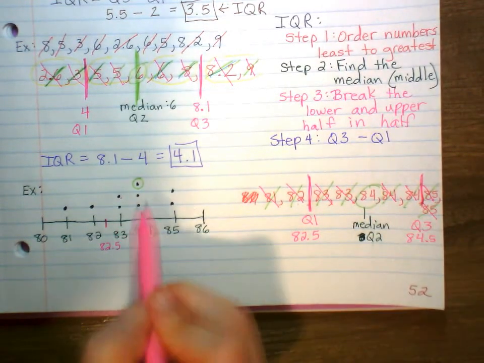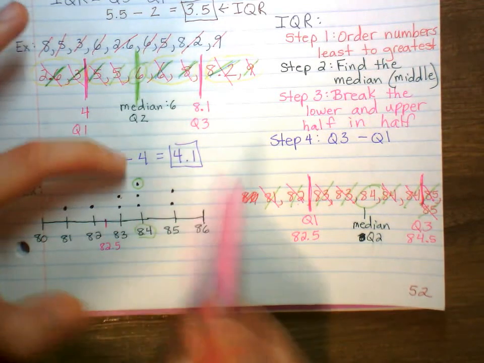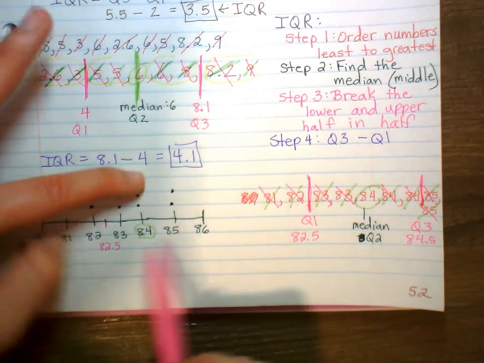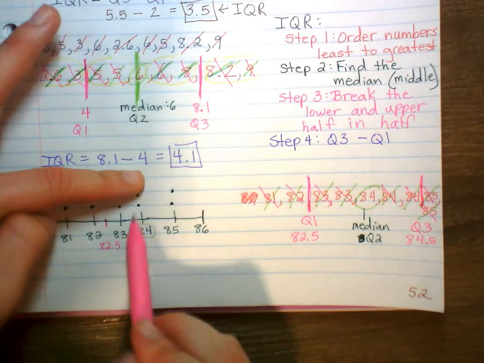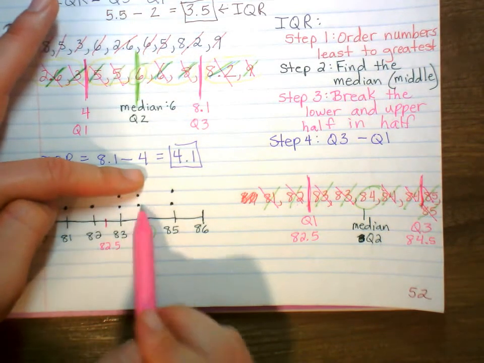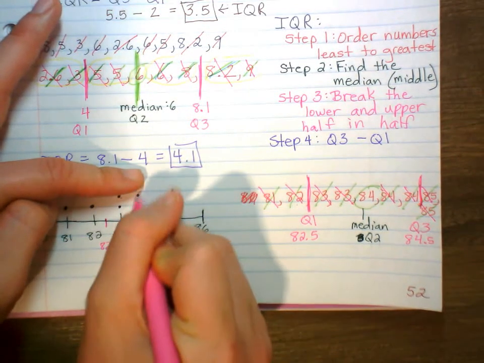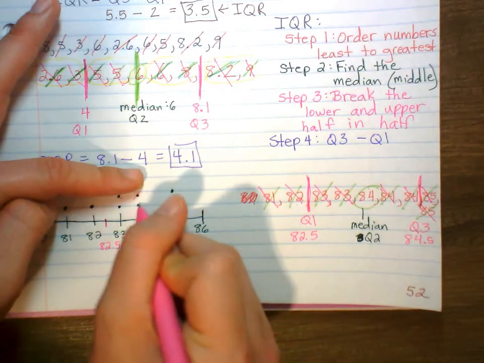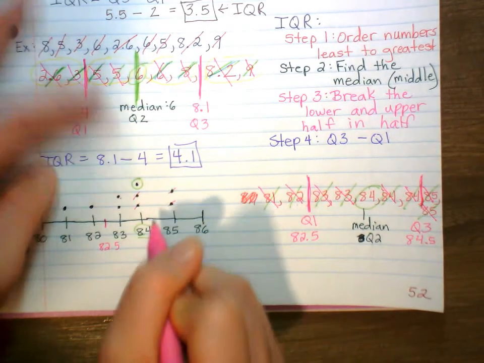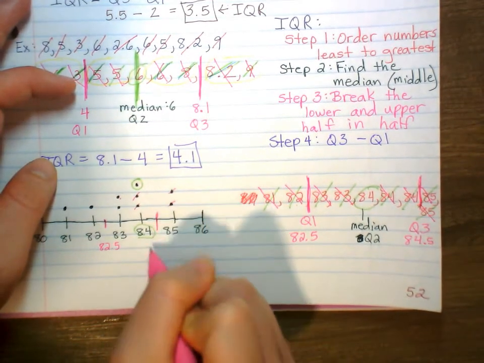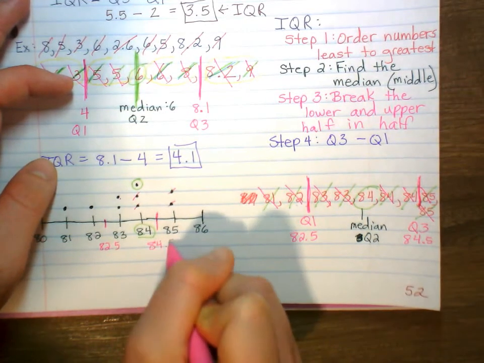If we did it the dot plot way, we'd say we want all values above, bigger than the median. So that leaves us with these 4 dots. This one crosses out when this one crosses out. This one crosses out when that one crosses out. So it leaves us directly between 84 and 85, which is 84.5.